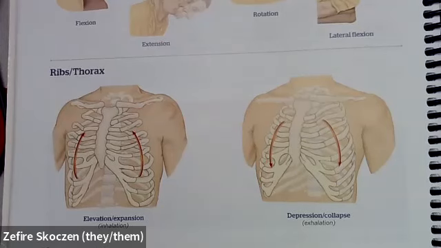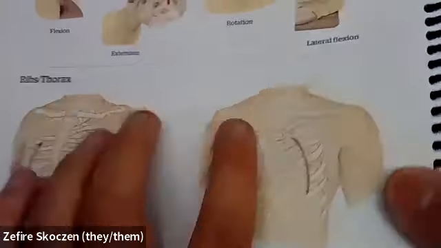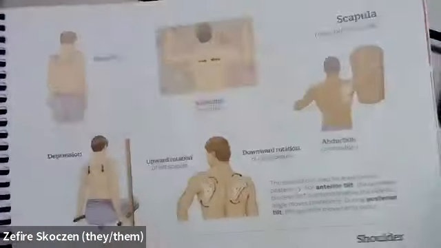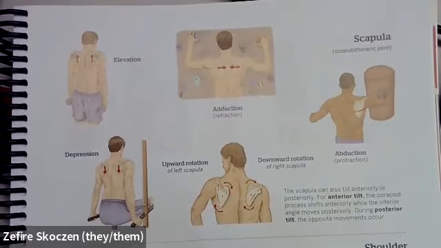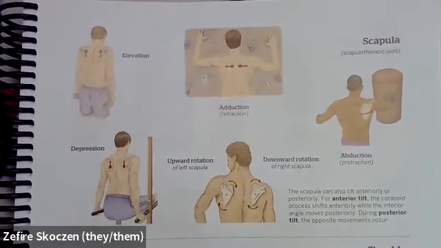All right, your rib cage or your thorax: elevation or expansion, basically going up and out when you inhale, and depression or collapsion, basically going down when you exhale. As I mentioned last week, there's actually some other cool little movements going on in the ribs, but that's a more advanced, exciting lecture for later. We've got to save some good stuff, right? Second quarter, we've got to make second quarter fun. Right? Because otherwise, what else would we do?